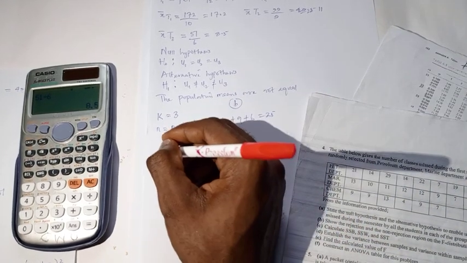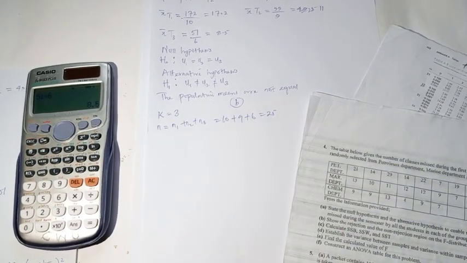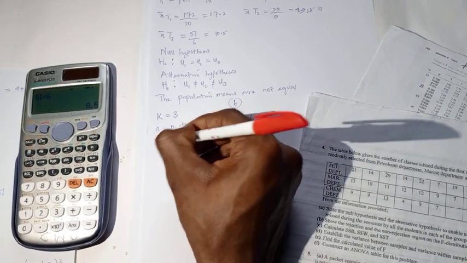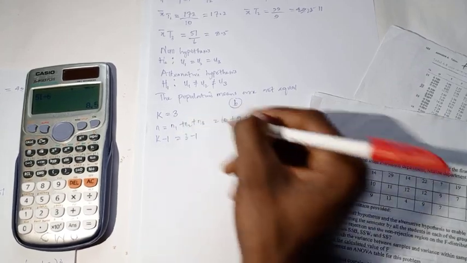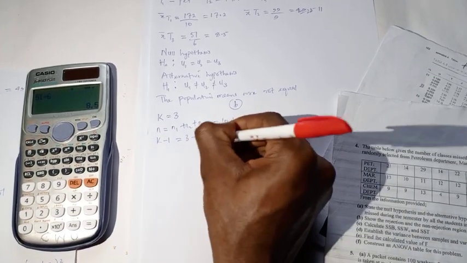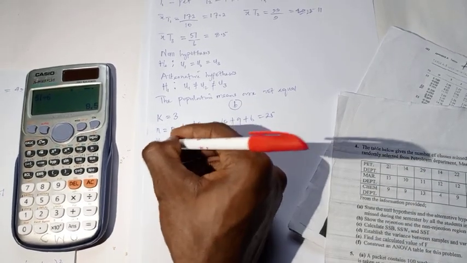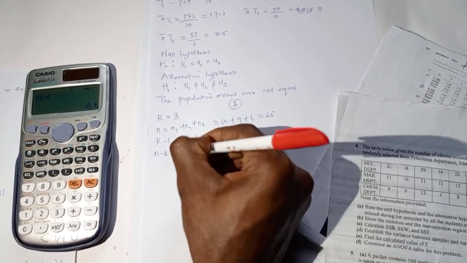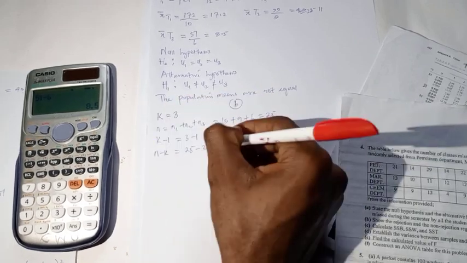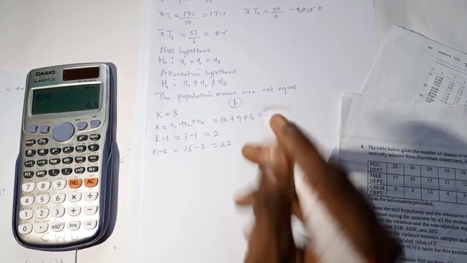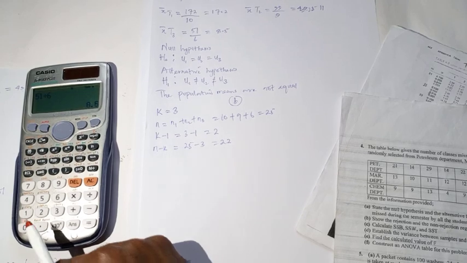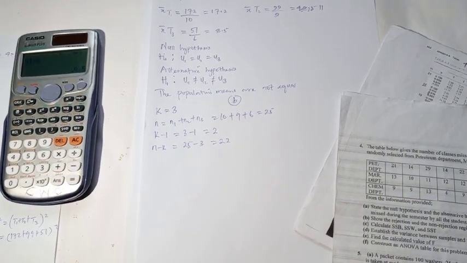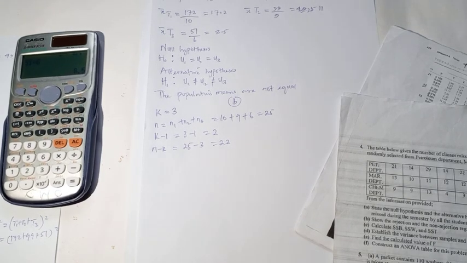So now to establish our degree of freedom of the numerator, we can say K minus 1, which is the degree of freedom of the numerator, is equal to 3 minus 1, and 3 minus 1 is equal to 2. And the degree of freedom of the denominator is N minus K, which is equal to 25 minus 3. K is 3, which gives us 22. So since we have that, the next thing we are going to do is to establish our F tabulated.